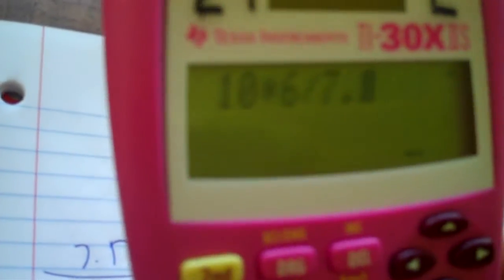So hours, we got 7.5 and 10. Gallons, you have 6 for your first one, and we don't know the second one. So I take 10 times 6 divided by 7.5, and that's 8. So 8 gallons.